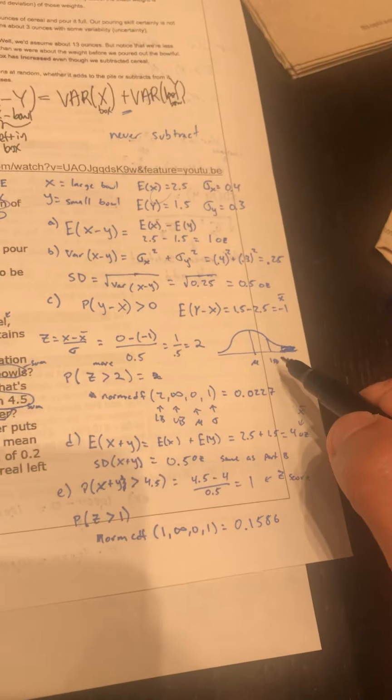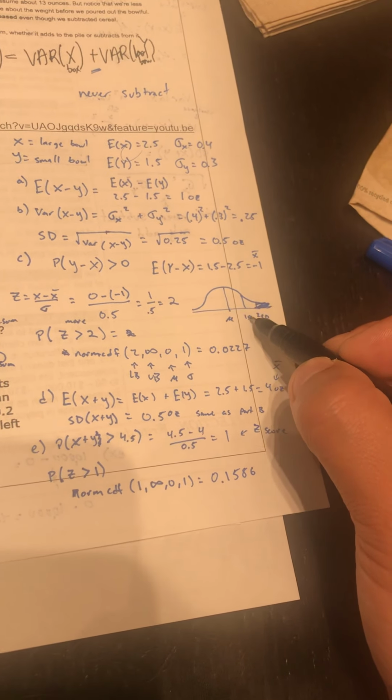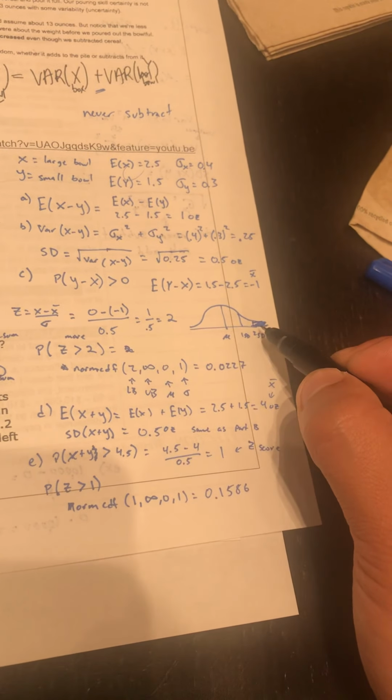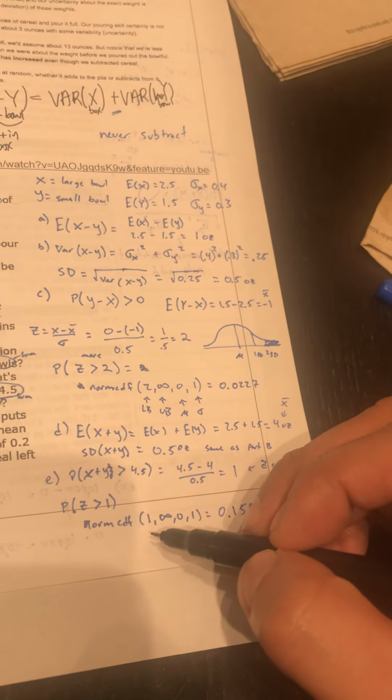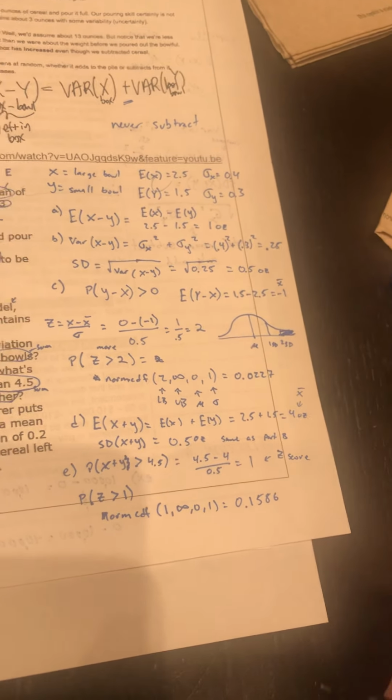Over here the difference would have been this part right here. This little piece would be shaded because that's one standard deviation, that's 2. Right here was greater than 2, so only that was shaded. For this problem, it's greater than 1, so from 1 on to infinity, we will shade that.